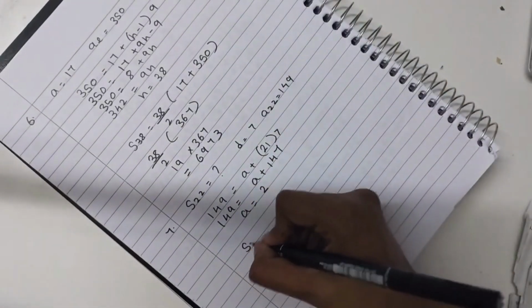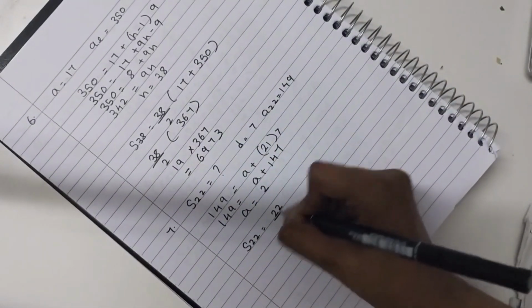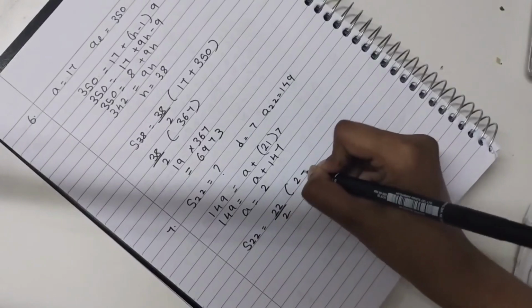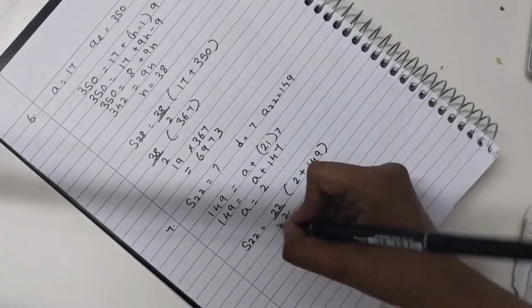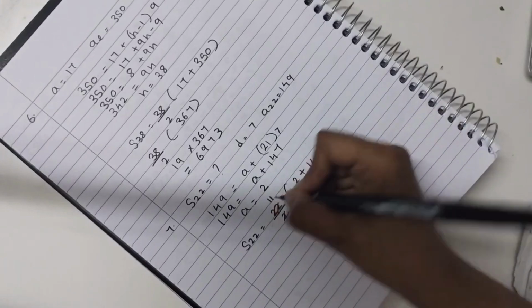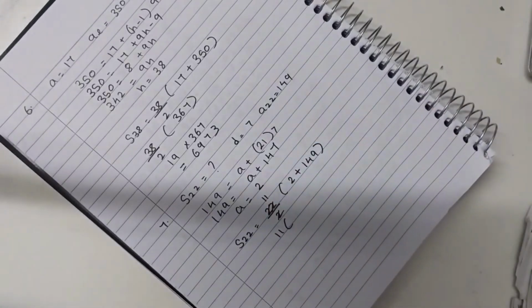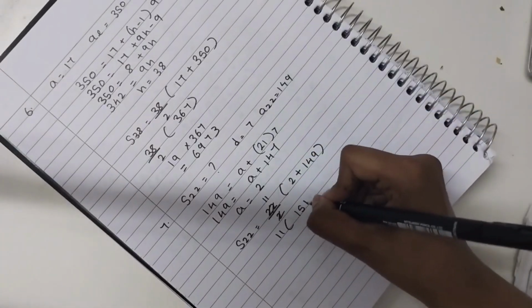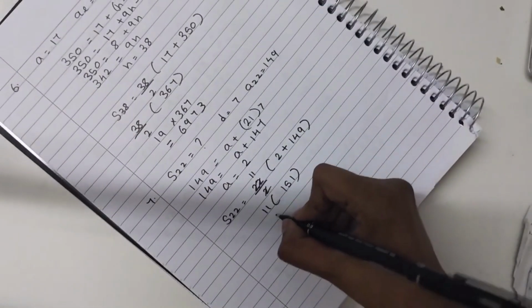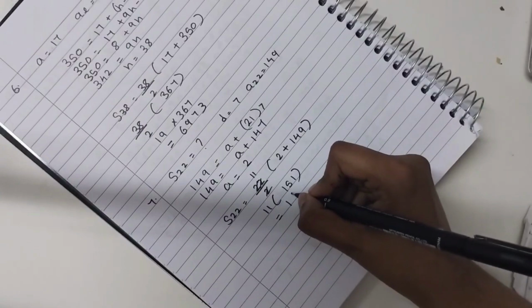So S22 is equal to 22 divided by 2 times a, which is 2, plus a22, which is 149. So 2 and 22 will get cancelled, so it will be 11 times 149 plus 2, which is 151. So 11 times 151 is equal to 1,661.